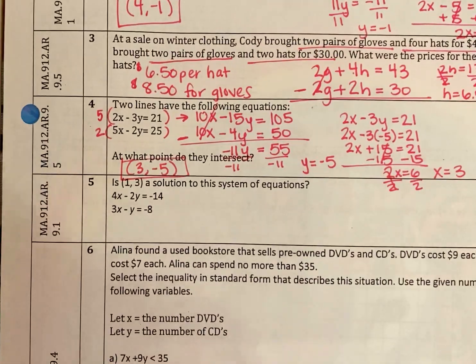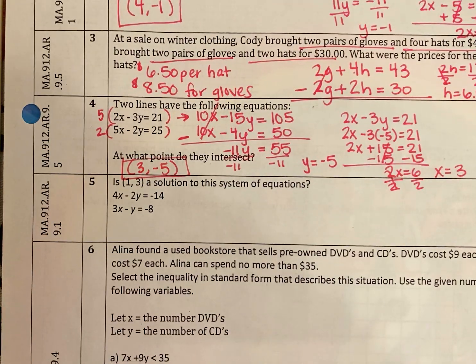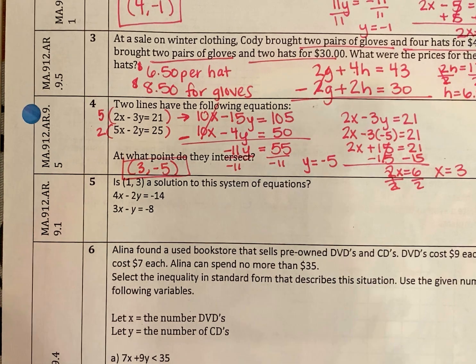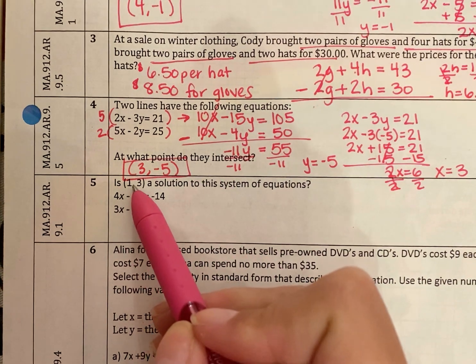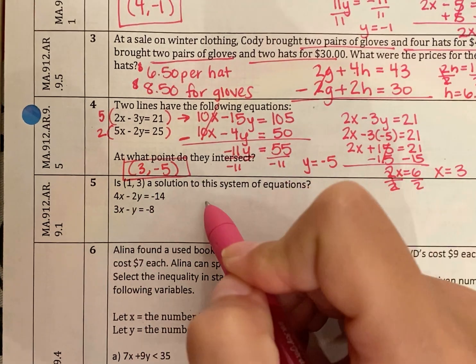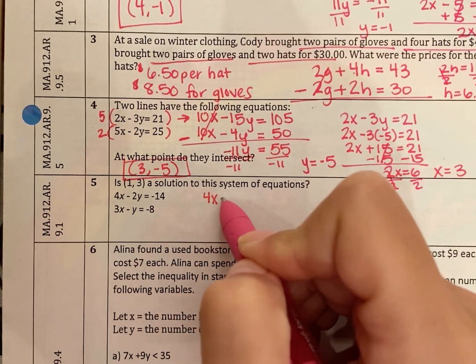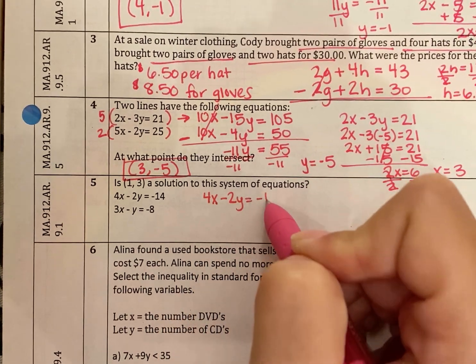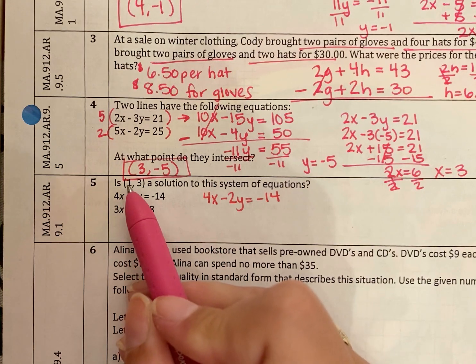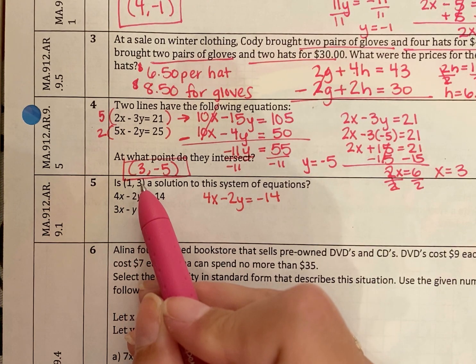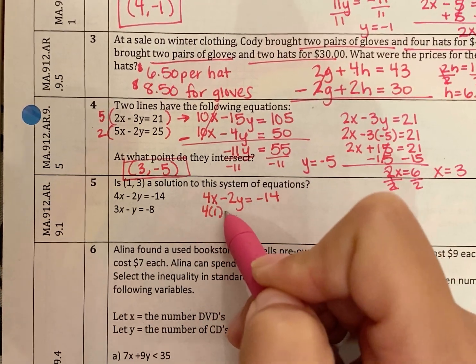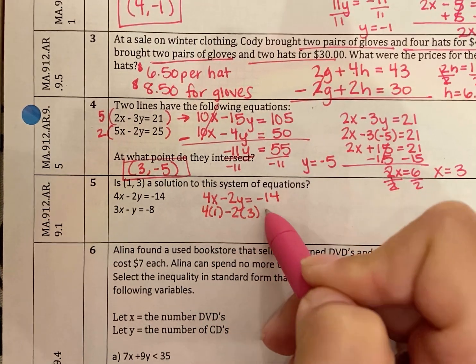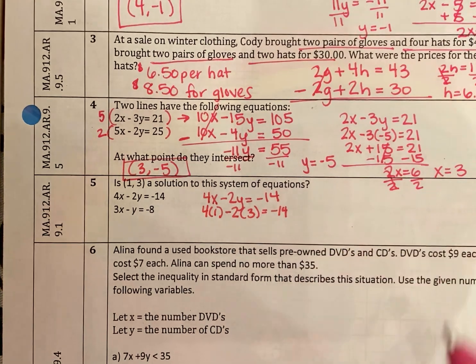Number 5, it says, is 1, 3 a solution to the system of equations? So you could solve this and see if that's what you get, or you could technically just plug in the numbers. So I'm gonna just plug in the numbers because that's actually gonna make my life easier. If my original equation is 4x minus 2y equals -14, I'm gonna see if x is 1 and y is 3, that will produce -14. 4 times 1 minus 2 times 3. Does it equal -14? That's basically the question.